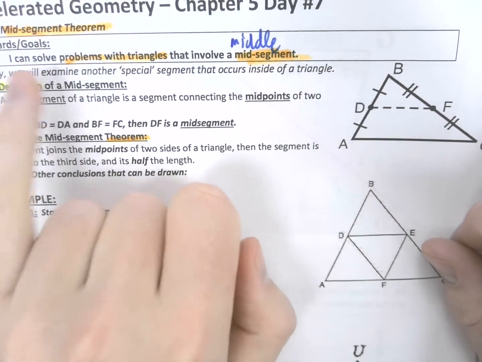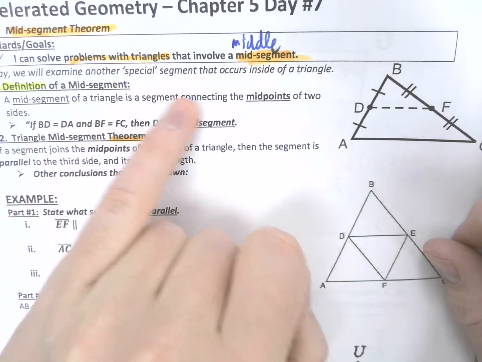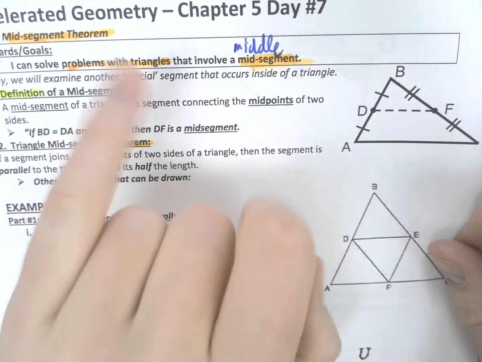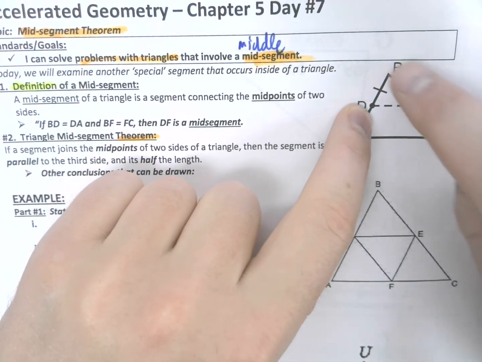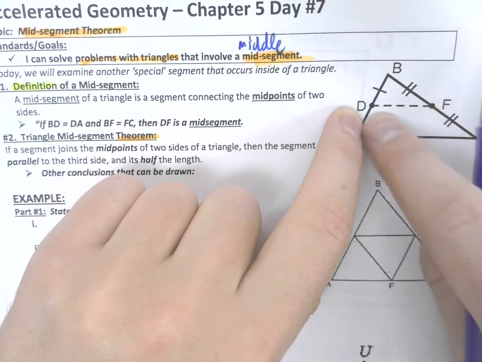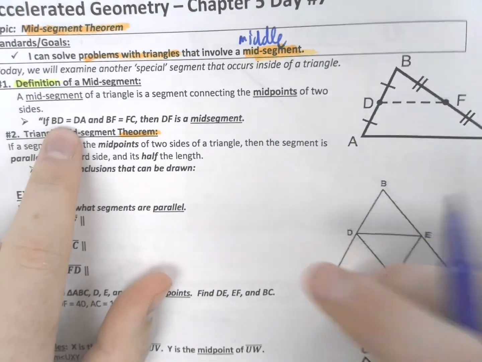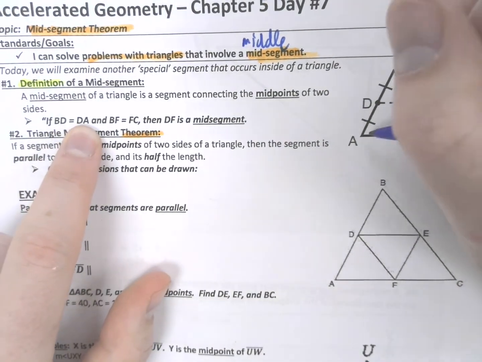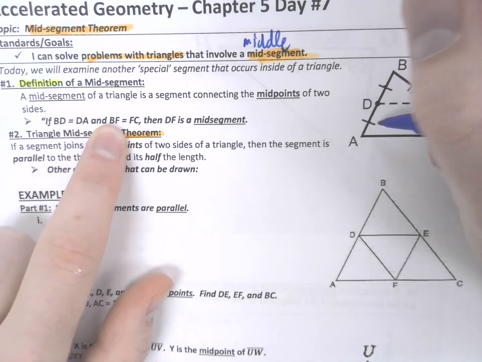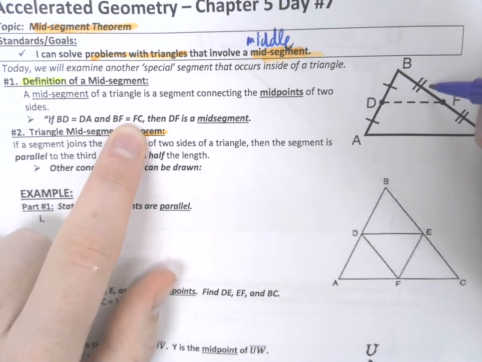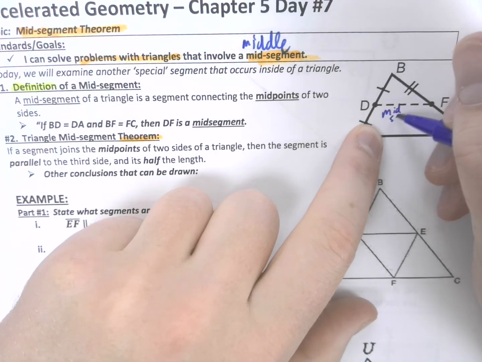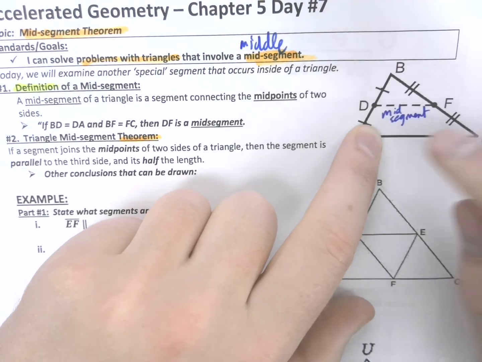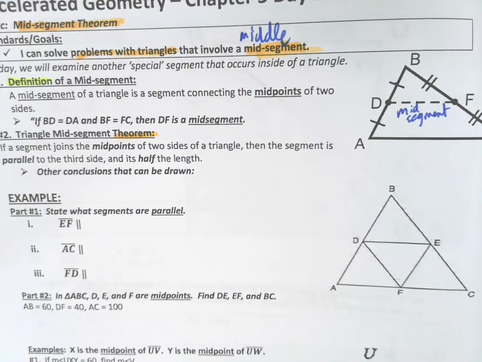Okay, so check it out over here. What would be our midsegment? It's a segment connecting the midpoints of two sides. Well, here's the midpoint of this side. Here's the midpoint of this side. Yep, and it's connecting it right there. And check it out. If BD is equal to DA, so this piece is equal to that piece, and BF is equal to FC, then DF is a midsegment.